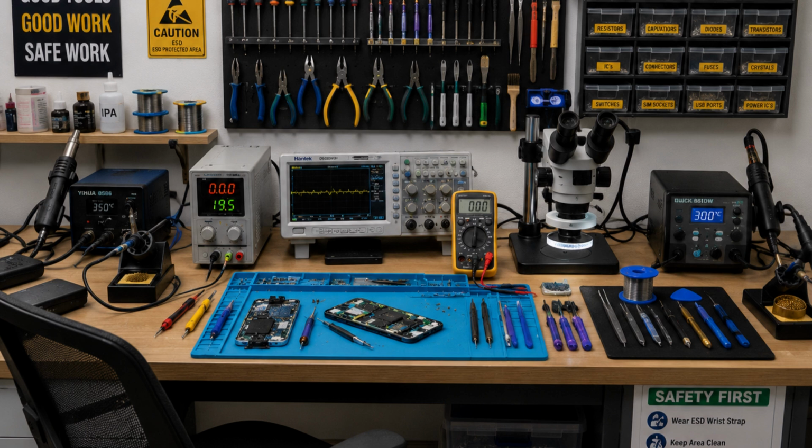Summary: a safe mobile phone repair workshop depends on identifying hazards and taking the right preventive measures. Following safety procedures helps prevent accidents, protects equipment, safeguards the environment, and ensures that repair work is carried out professionally.